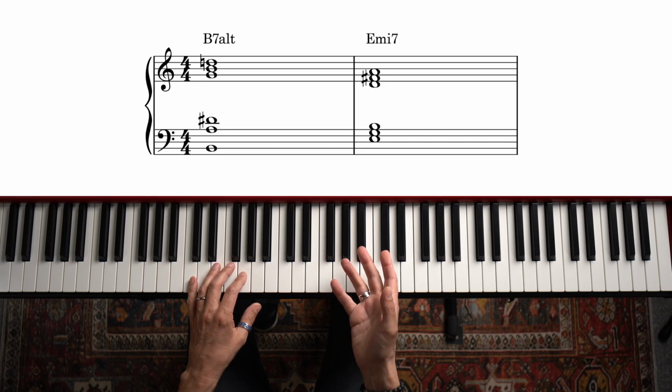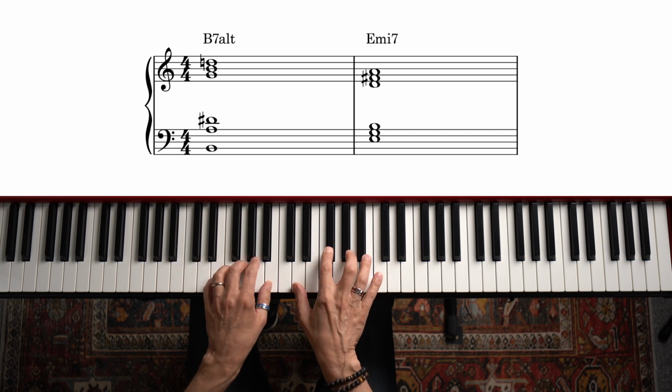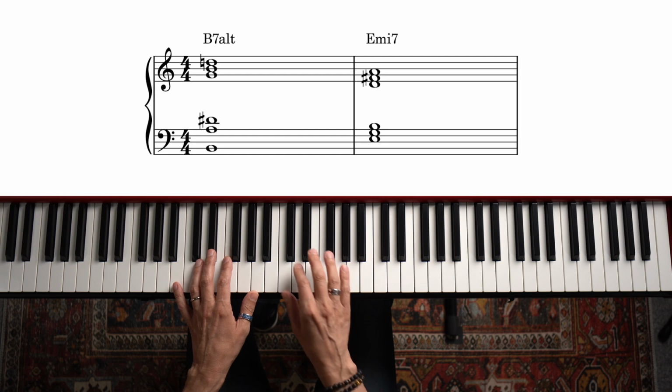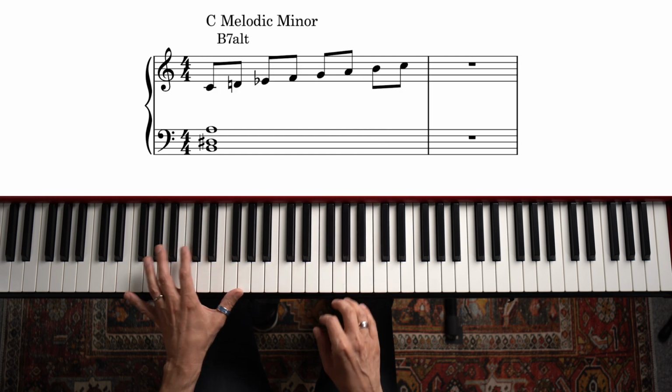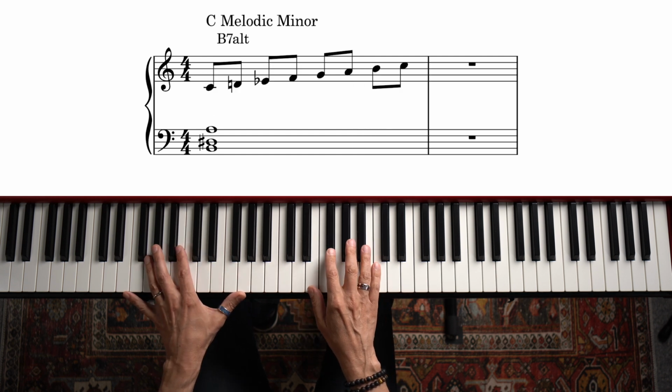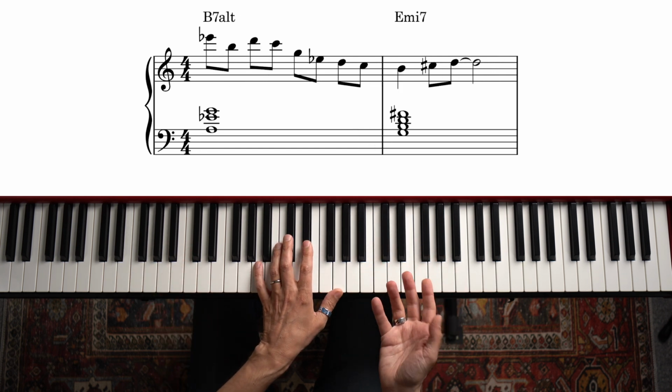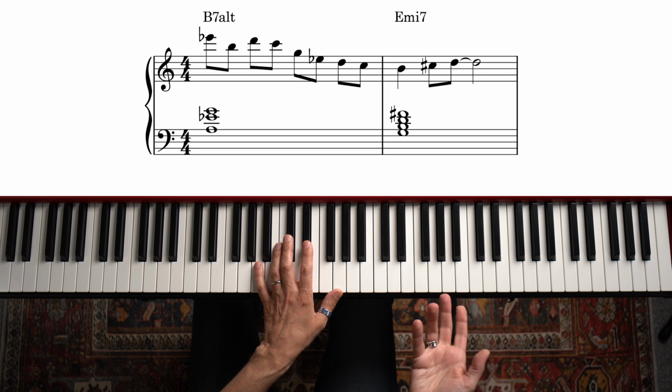It sounds best on dominant chords that resolve up a 4th to either major or minor. For example, B7 altered resolving to E minor 7. In this case I would think C melodic minor over the B7 chord and E Dorian over the E minor 7 chord. Here's an example of how I would use this in a B7 altered to E minor 7 progression.